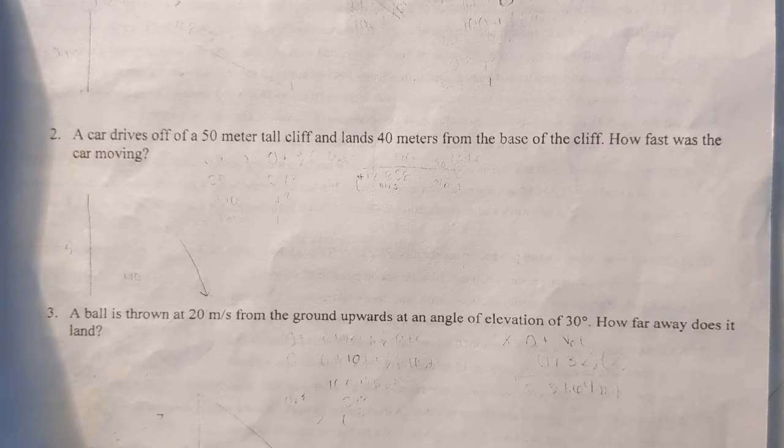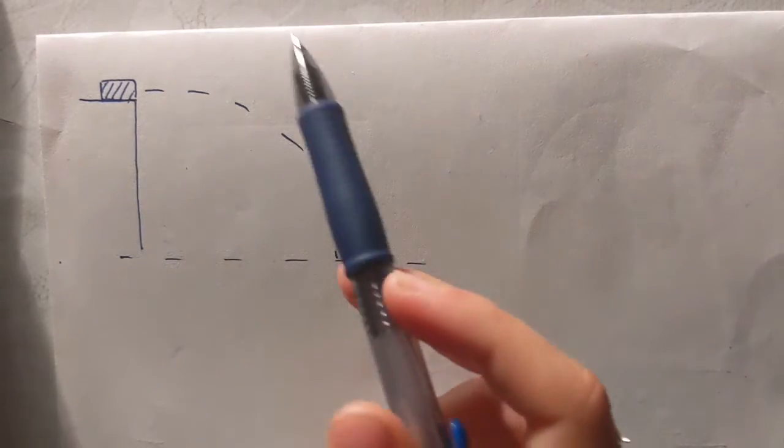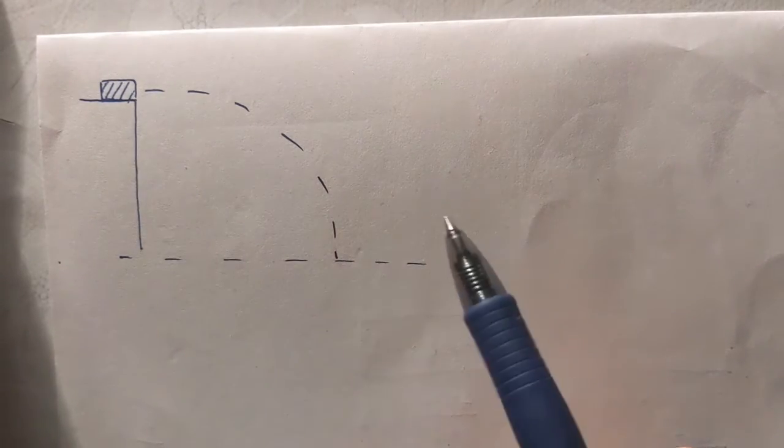A car drives off of a 50-meter tall cliff and lands 40 meters from the base of the cliff. That's a rather unlucky driver. How fast was the car moving? Draw a picture! Here is my picture. This is hopefully what all your pictures should look like for these kinds of problems.